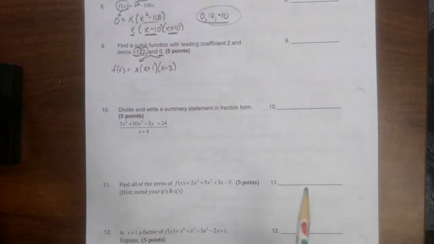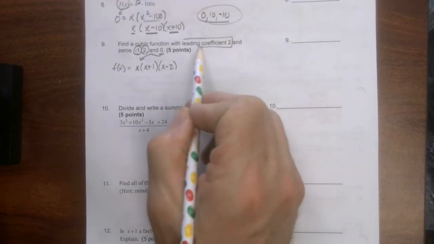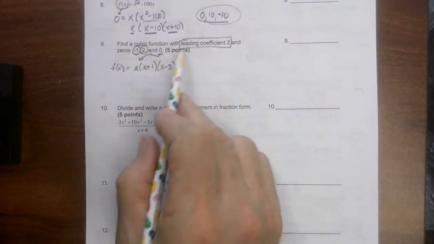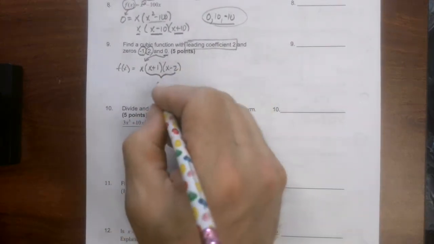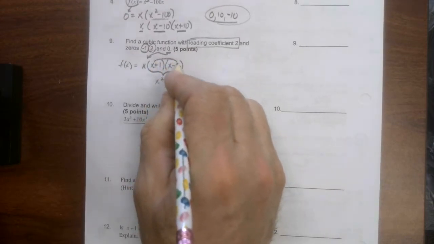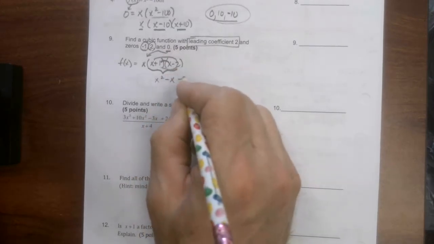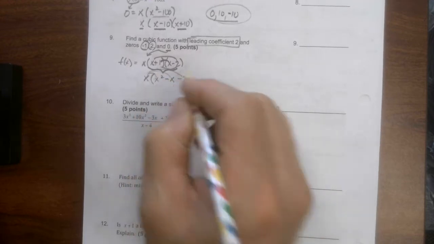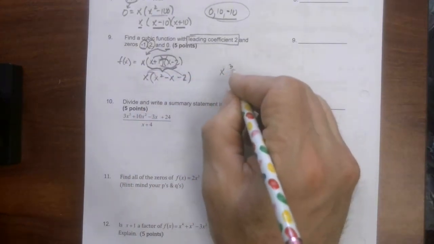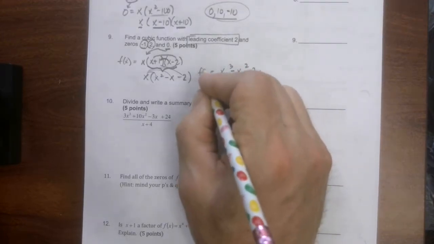Now, if they said leave it alone, specifically in the instructions, we could leave it alone. Problem is, it says with leading coefficient. Now, I know these directions don't indicate it, but we got to multiply this out. So I'm going to multiply this by foiling it. x squared, outside is negative 2x, inside is 1x, so that's minus x, and then minus 2. But now I got to multiply that by x. So I'd get x cubed minus x squared minus 2x equals f of x.